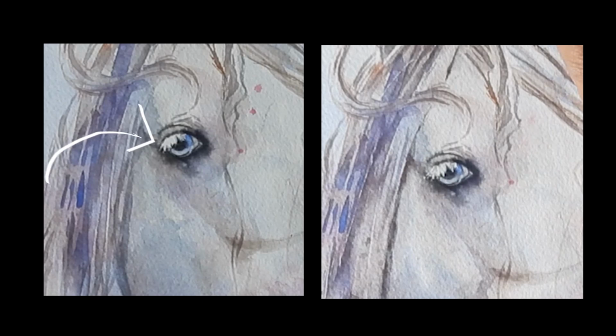Before I scrubbed and after I scrubbed, and notice how the eyeliner goes all the way over to our left side of the eye. And it makes the eye look a little bit cut out. So I'm going to scrub that corner of the eye to connect the eyelashes into the horse. And I'm obliterating part of the eyeliner and connecting the eyelashes into the horse.